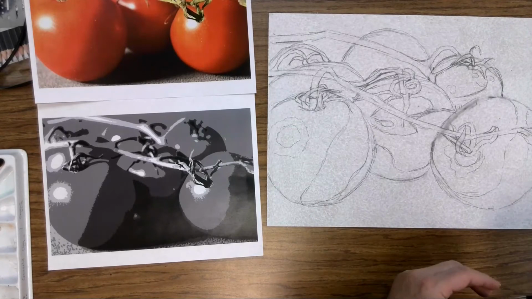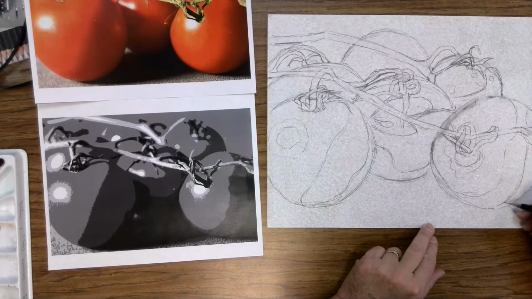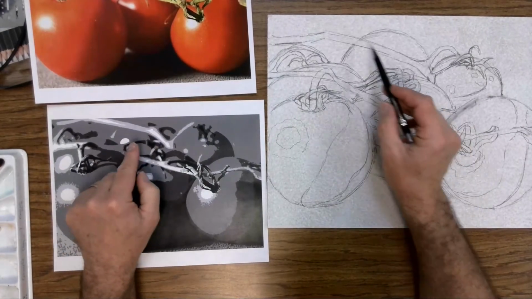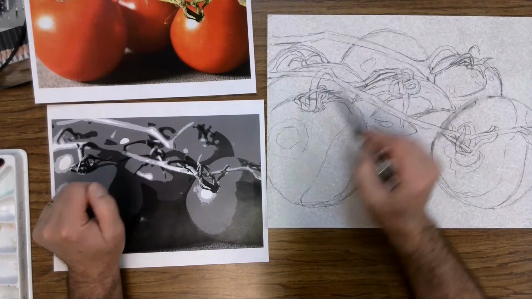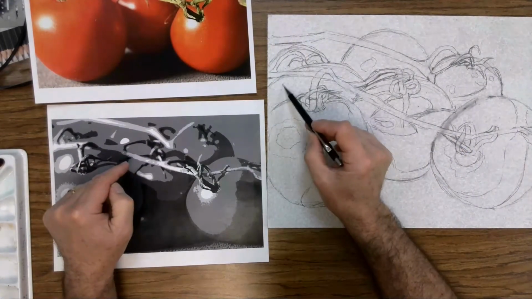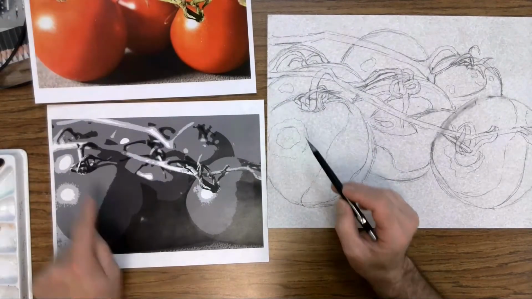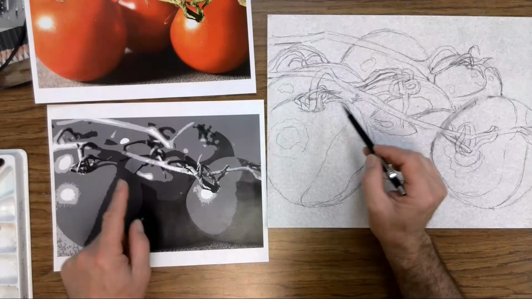Running out of juice on my pencil. And so there's a little bit of the value separation on that guy. The ones in the background over here, we know there's a little bit of a light part over here on that one. This one has a little bit of a light part over here. We can see those. Back here we don't see as much separation on deciding where this is, so we're going to have to make that up.